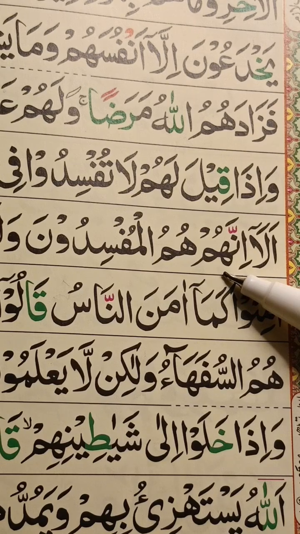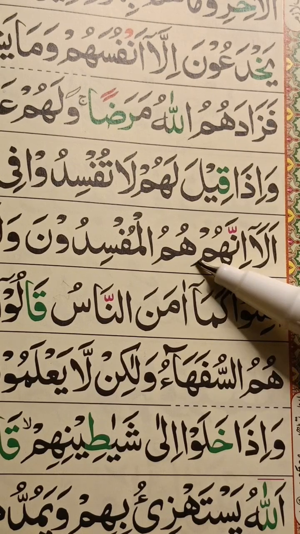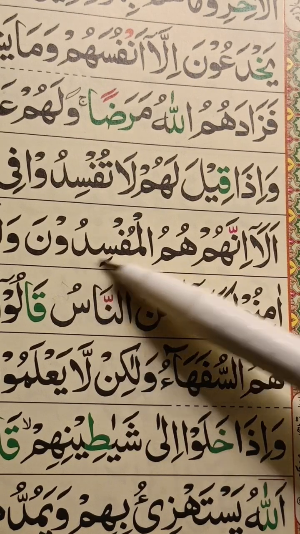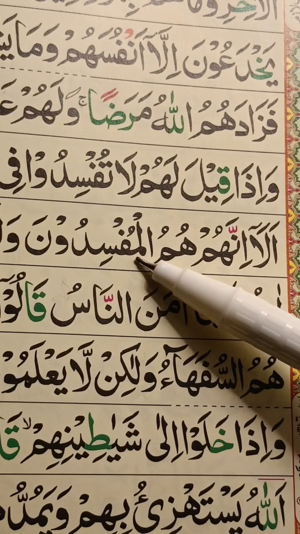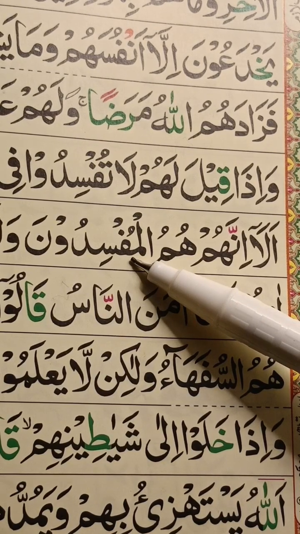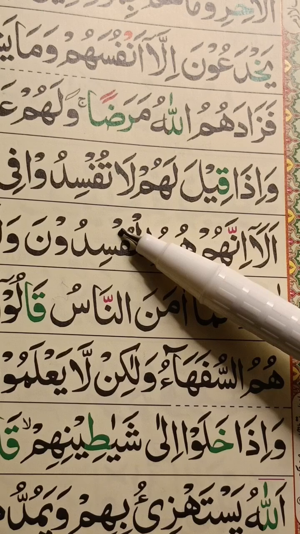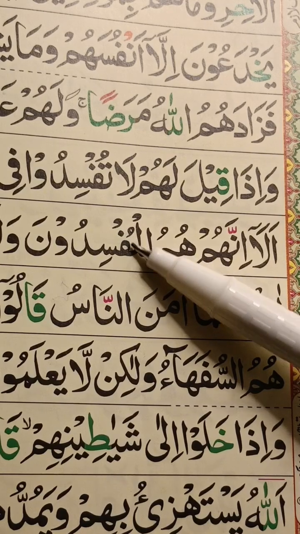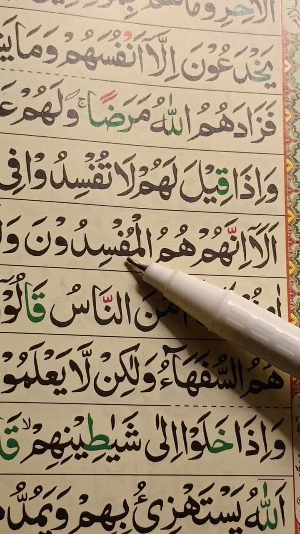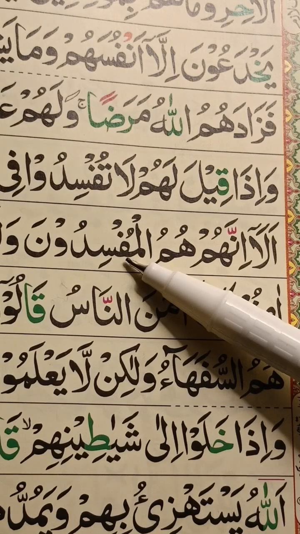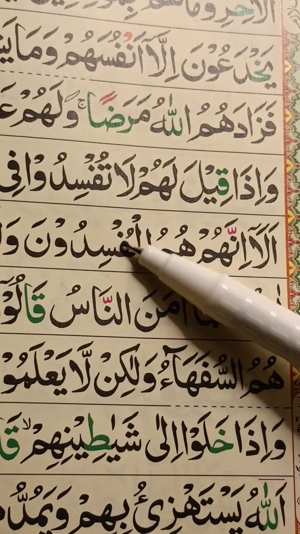Innahum, read ha from the last part of the throat. Humul mufsiduna. Meme, fa, zamma, muf. Don't show movement in fa. This is not muf. We do not show movement in sakin letters except qalqala letters. They are qaf, twa, ba, jim, dal, kutubu, jaddin. When they have a jazm sign, then we show movement in these letter voices. Any other letter except qalqala letters, we never show movement when the letter has a jazm sign on it.